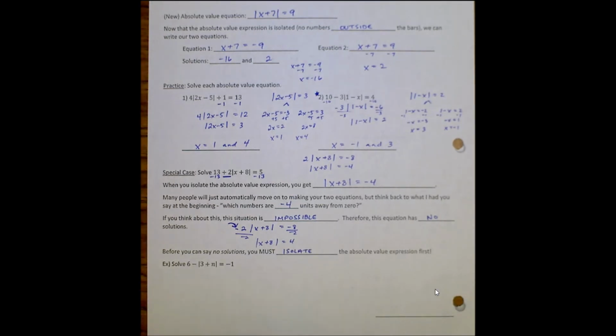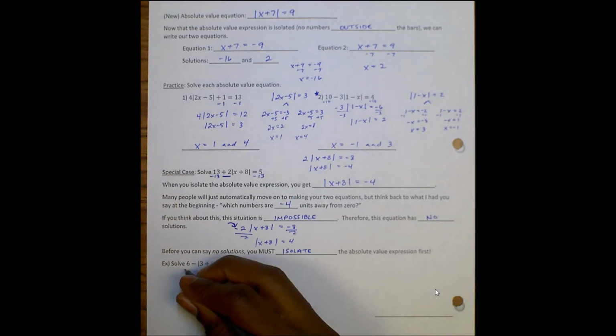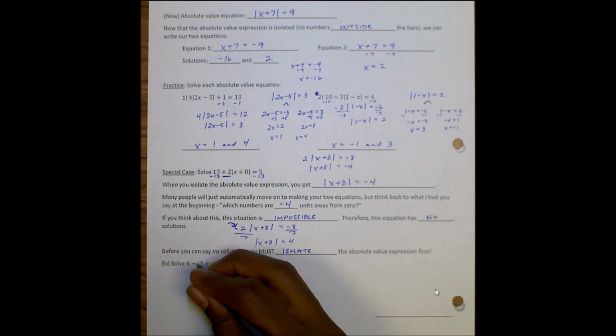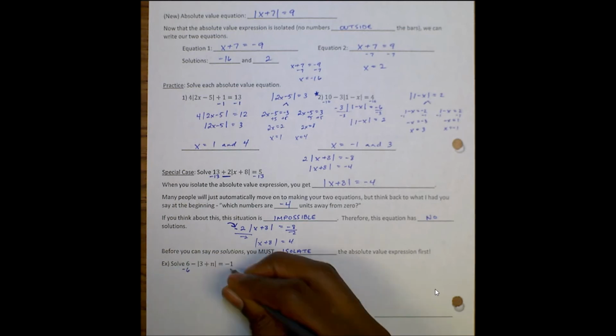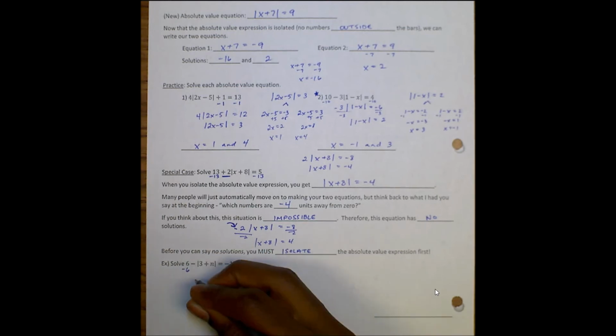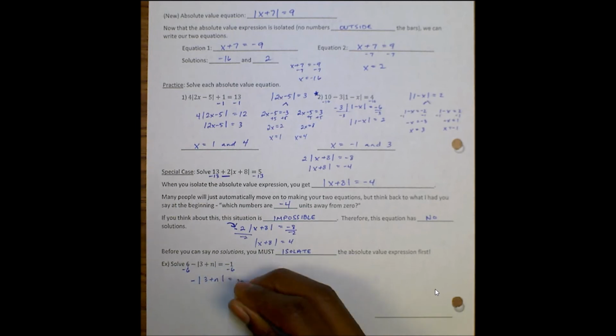Okay. Last example here, we have 6 minus the absolute value of 3 plus n equals negative 1. Okay, it's a tricky one just because of getting the bracket by itself. So in this example, we should subtract 6 first on both sides. When we do that, we're left with negative absolute value of 3 plus n equals negative 7.